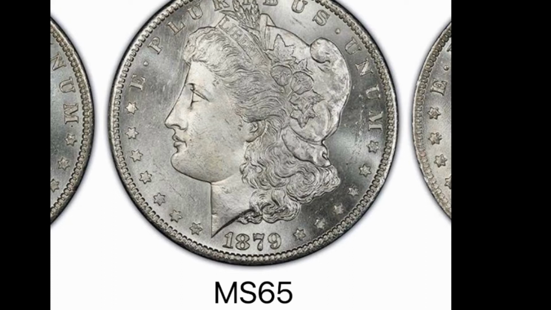For example, on the coin pictured here, which is MS65, you don't see many bag marks, and you don't see any abrasions on her cheek. So coins that are graded mint state are evaluated based on the amount of abrasions rather than surface wear, because these coins don't have any surface wear.